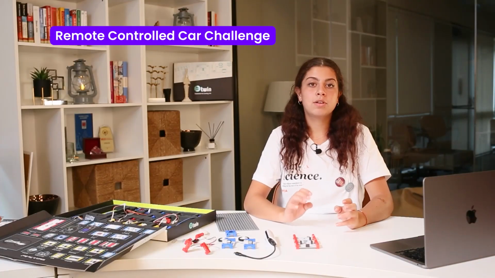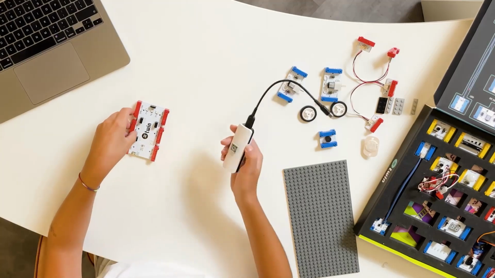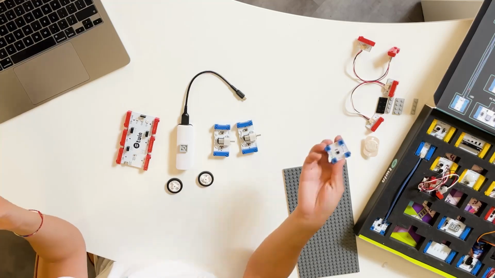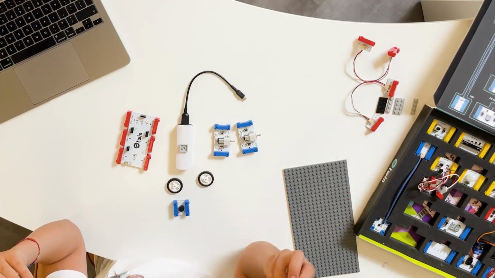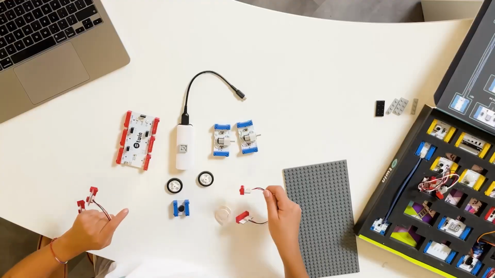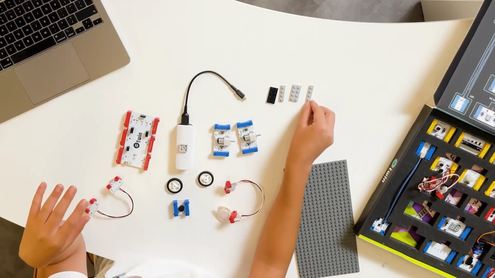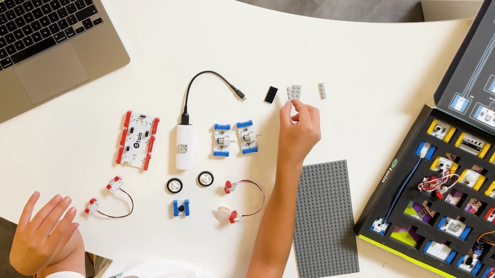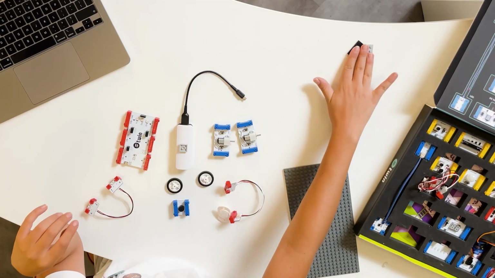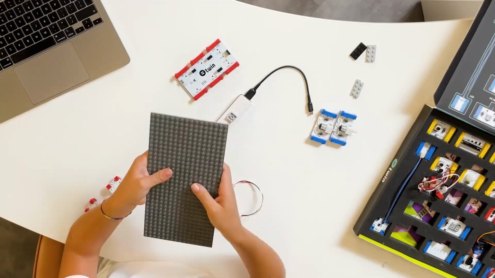Before we start the experiment, you can see all the materials that we're going to be using in front of me. We have our coding module, our power source, 2 DC motors, 2 wheels, our buzzer, which we'll be using as a horn, and then we have 2 wires in order to connect the pieces together. And then we have 4 parts that we're going to be using to secure everything together: one 4x1, two 4x1 pieces, and two 4x2 pieces. And then we're going to have our plate that we're going to be using to secure everything together.